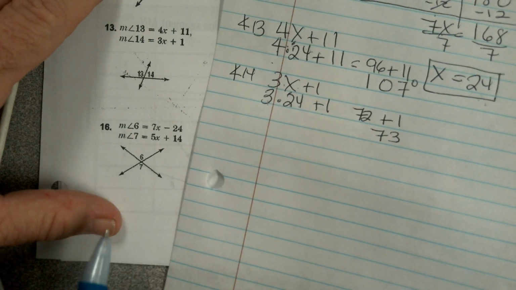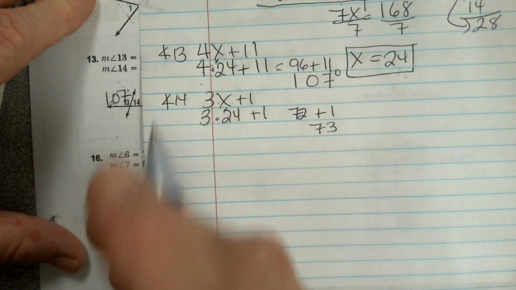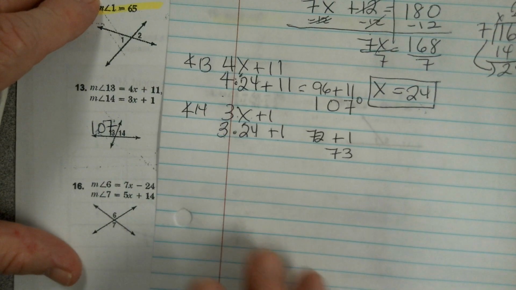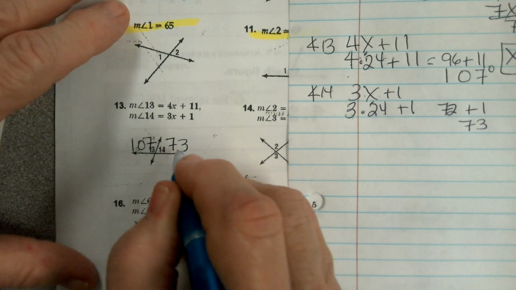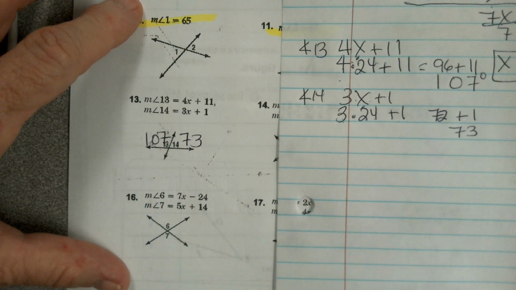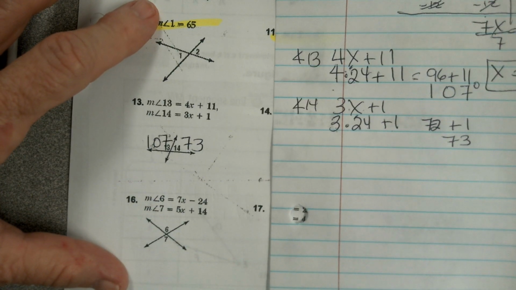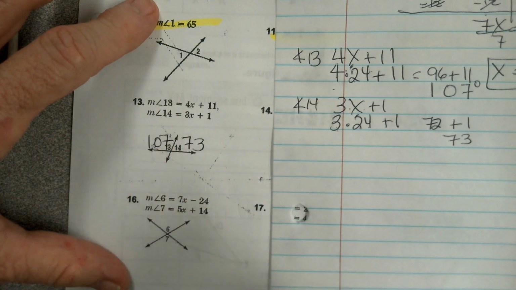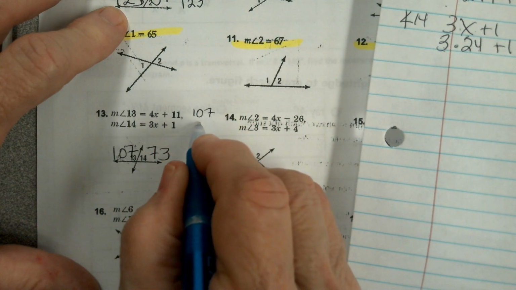Well, let's see if that works. We're saying the 13 is 107 and the 14 is 73. What should those two add up to be? Do they add up to be 180? Yes. So make your answer nice and big right here. You can leave it, well, actually I can put it here too. And 73.